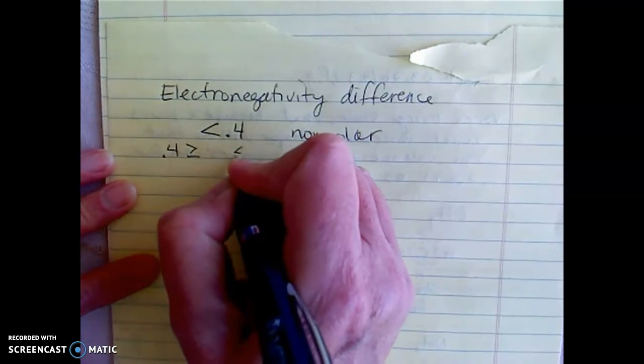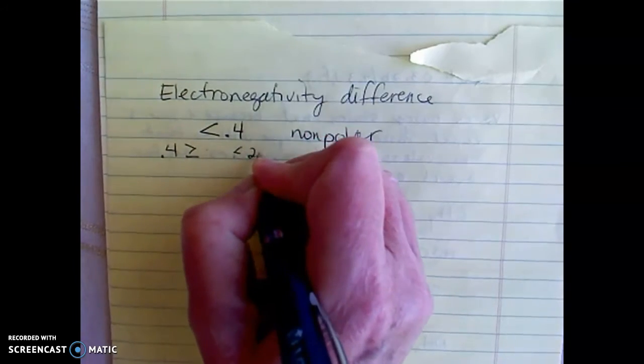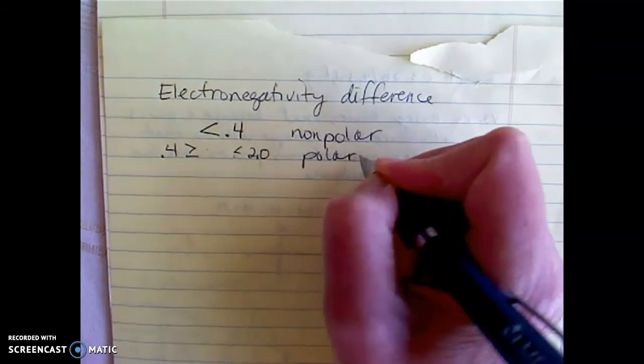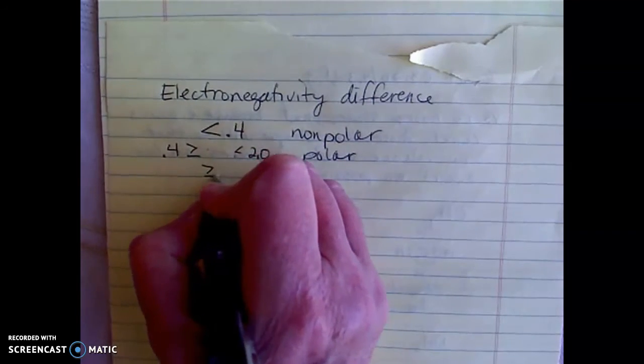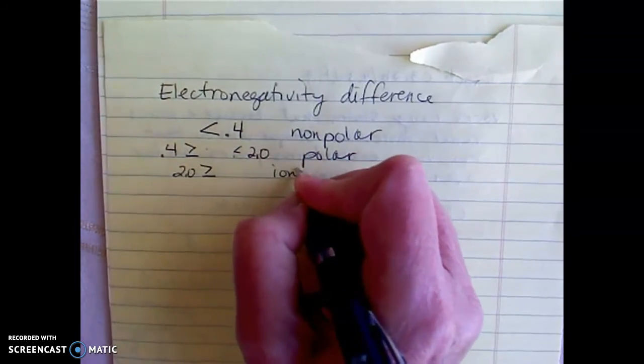If you get an electronegativity difference that is greater than or equal to 0.4, but less than 2.0, you're going to have polar. If you have something that's greater than or equal to 2, you actually will have ionic.